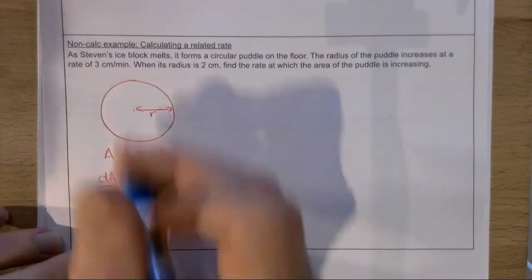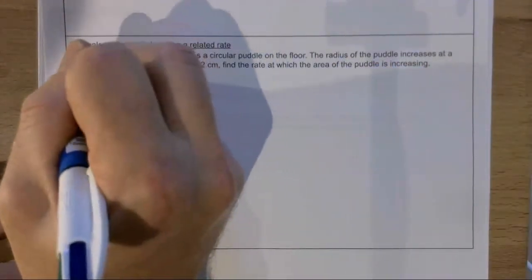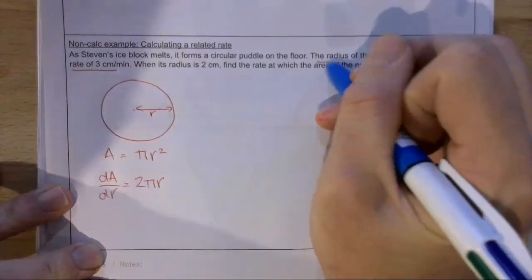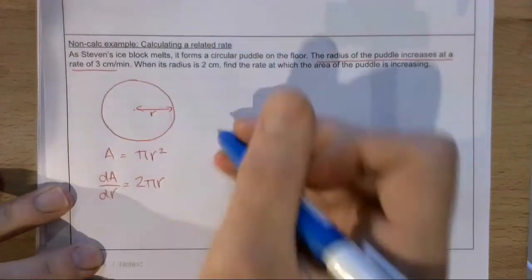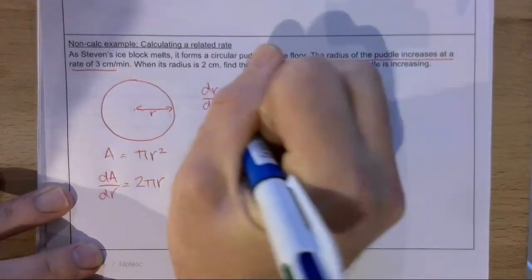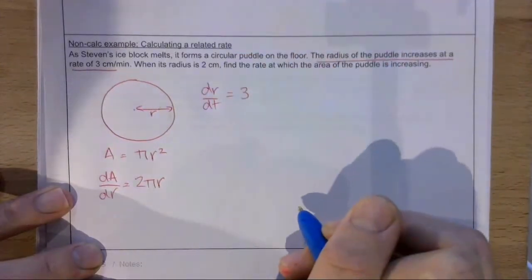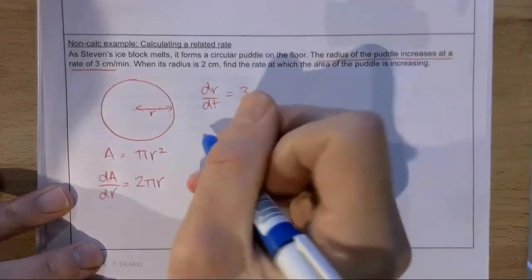But what are we doing here? Okay, we know that the radius of the puddle increases at a rate of 3 centimeters per minute. What does that mean? Well, the rate with respect to time is dr by dt. So we know dr by dt equals 3, and we're interested in the rate at which the area of the puddle is increasing.